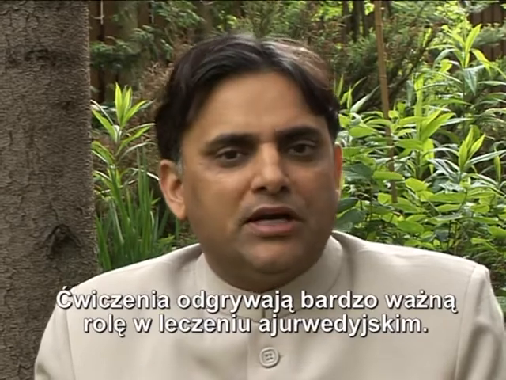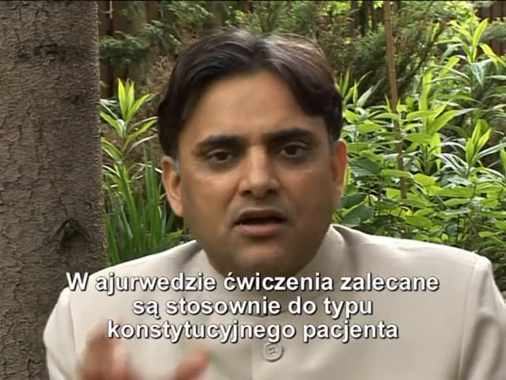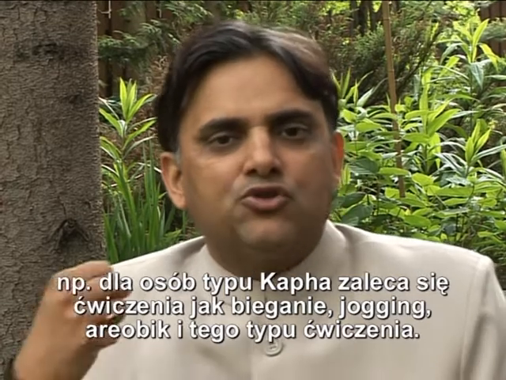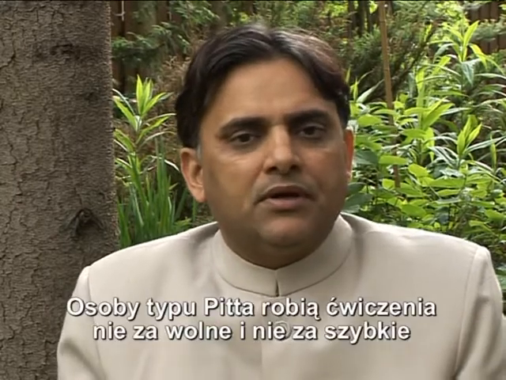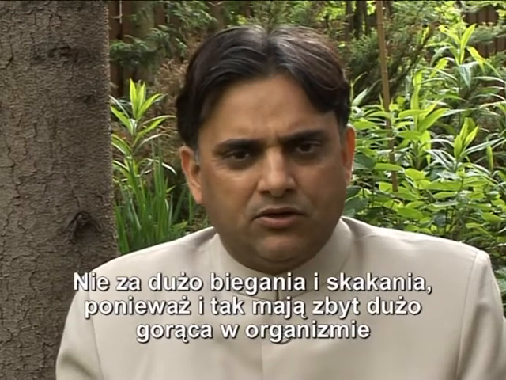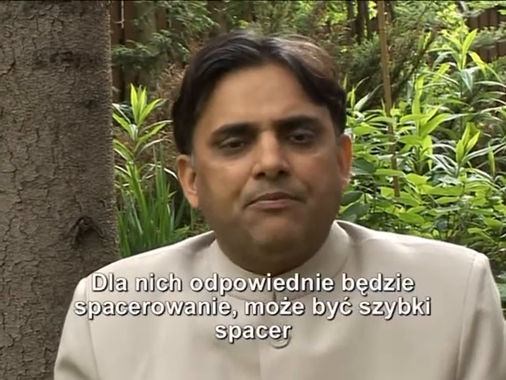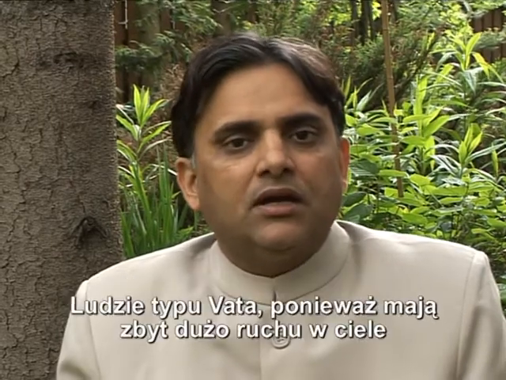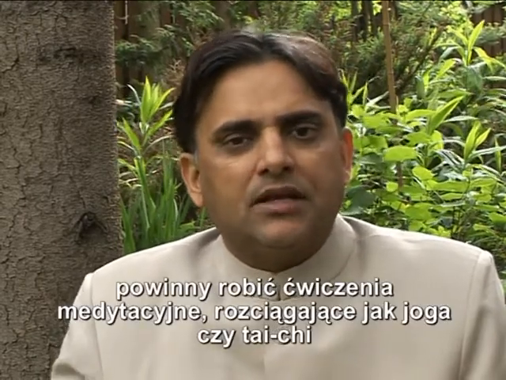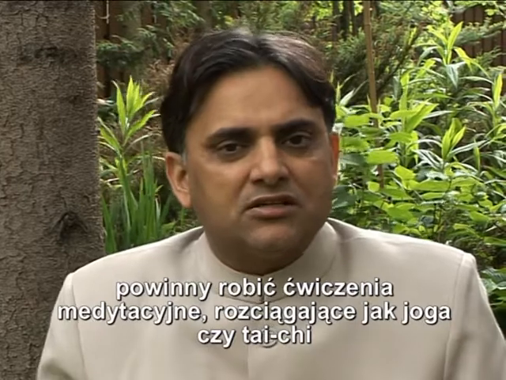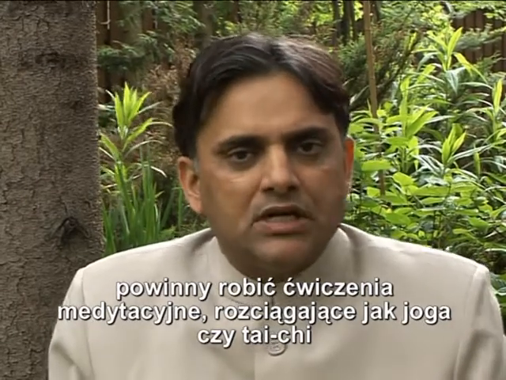Exercise is a very important part of Ayurvedic treatment. In Ayurveda, exercise is suggested according to the person's constitution. If the person is more Kapha type, they can do strong exercise, like running, jogging, aerobics and that kind of thing. Pitta people can do medium exercise, not much running and jumping, because they already have too much heat. Maybe some walking, a brisk walk will be nice. And Vata people, because they have too much movement already in the body, should do more stretching exercise, more meditative, maybe yoga postures, some tai chi.